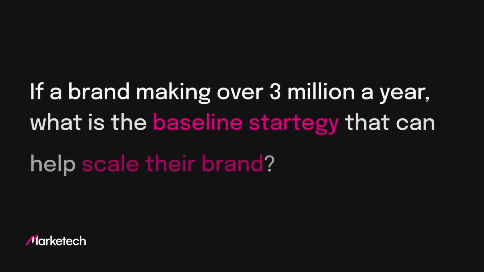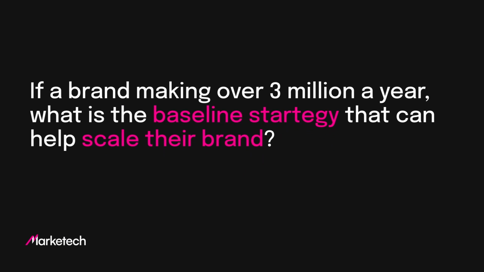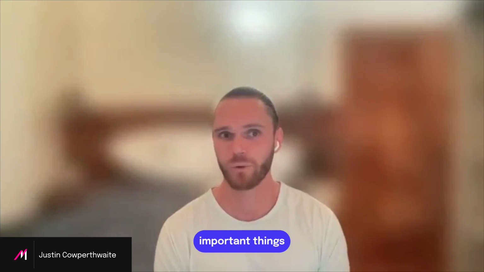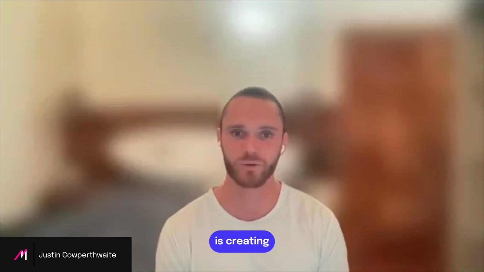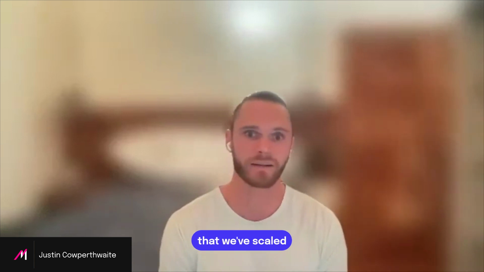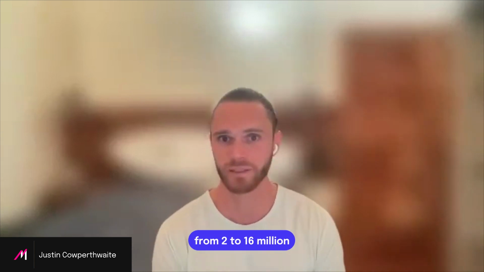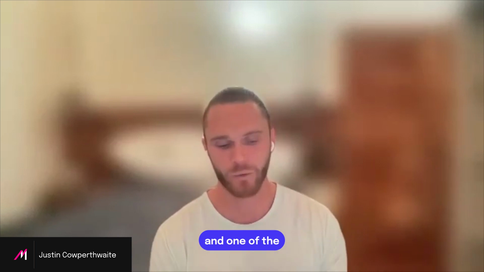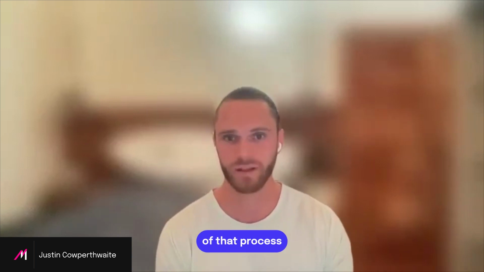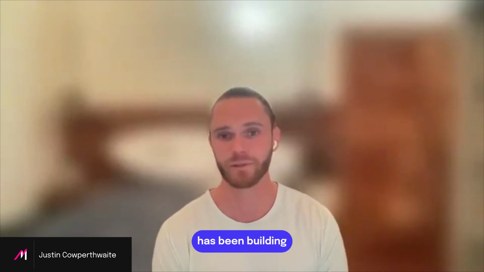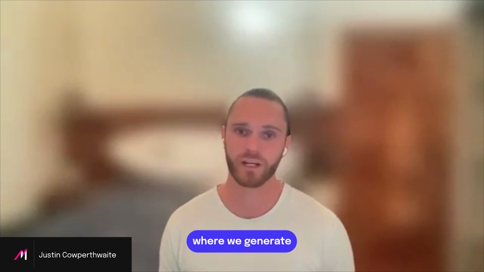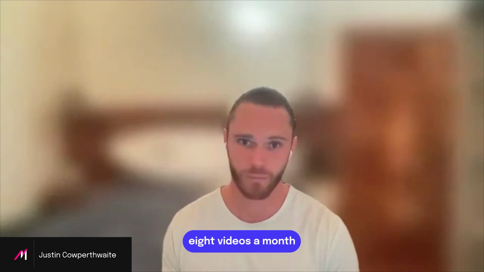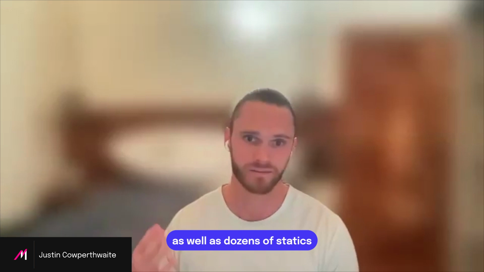For brands making over $3 million a year, what is the baseline strategy that can help scale their brand? One of the most important things to scaling is creating a creative flywheel. As an example, we have a brand that we've scaled from 2 to 16 million over an 18-month period. And one of the most important parts of that process has been building a creative process where we generate 8 videos a month, as well as dozens of statics every month.